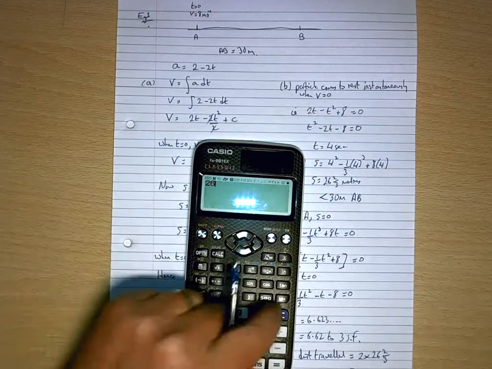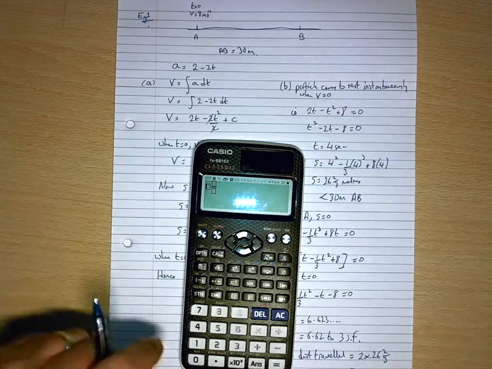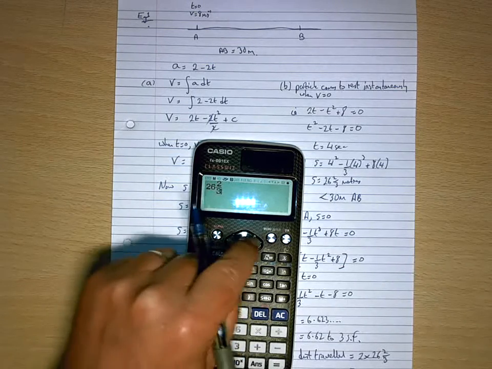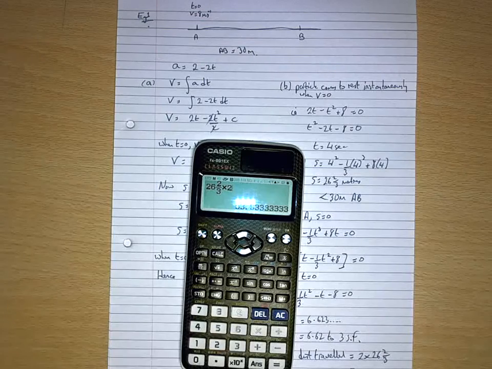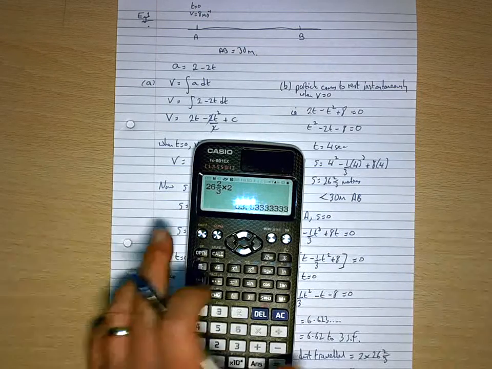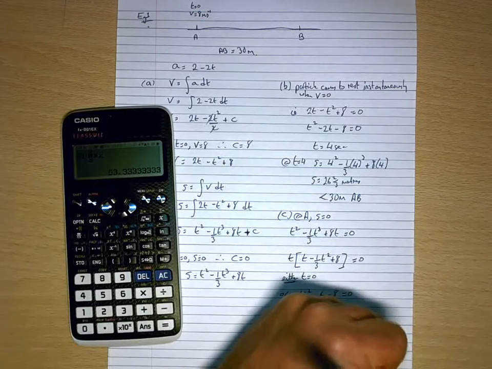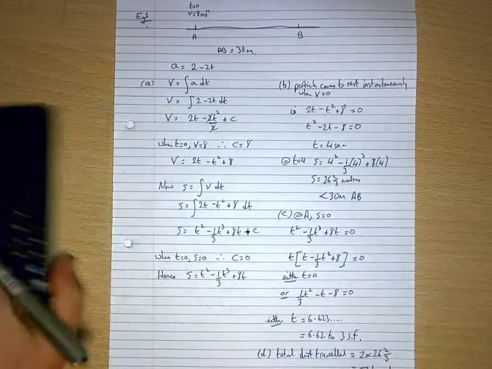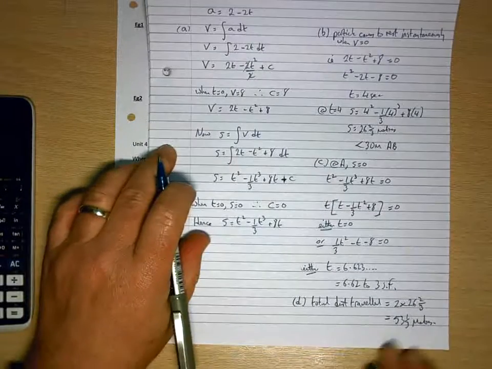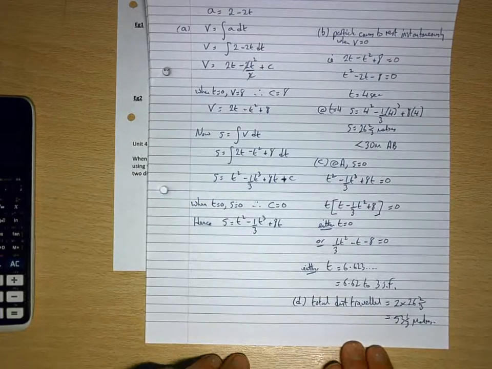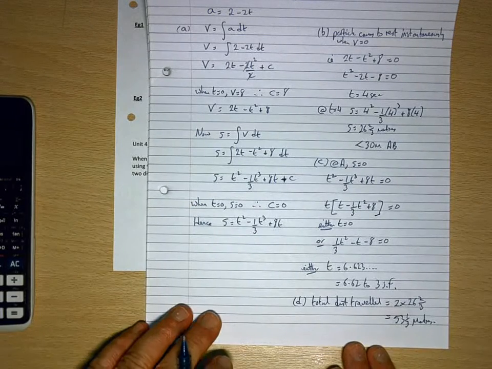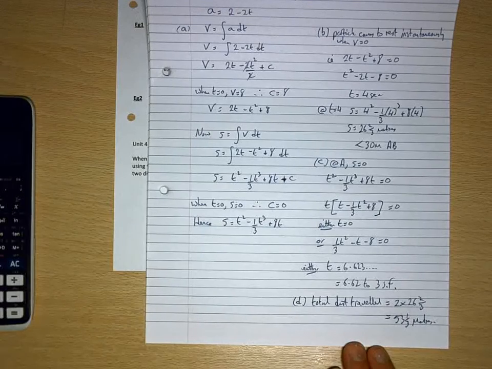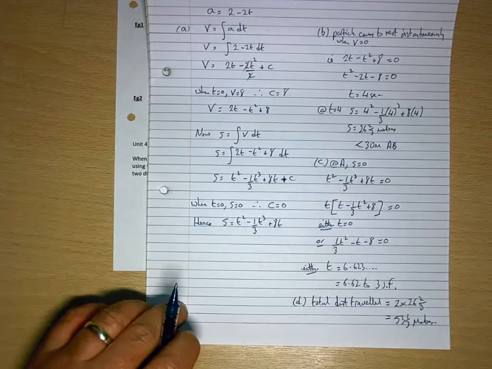So 26 and 2/3 times 2 equals 53 and 1/3. So 53 and 1/3. So that pretty much covers the variable acceleration challenge you would have had at AS.